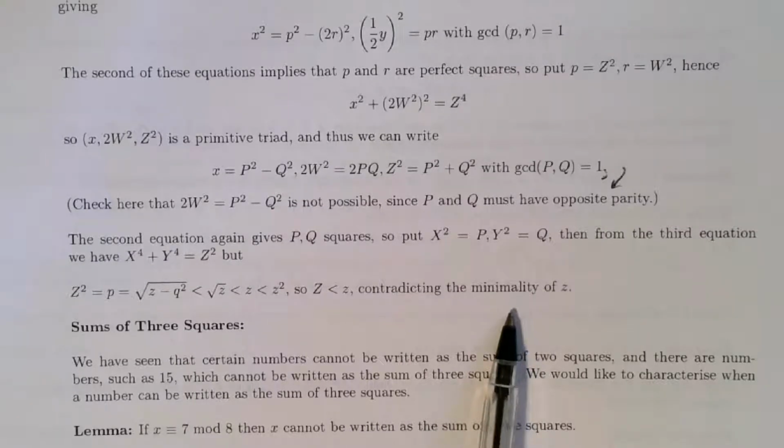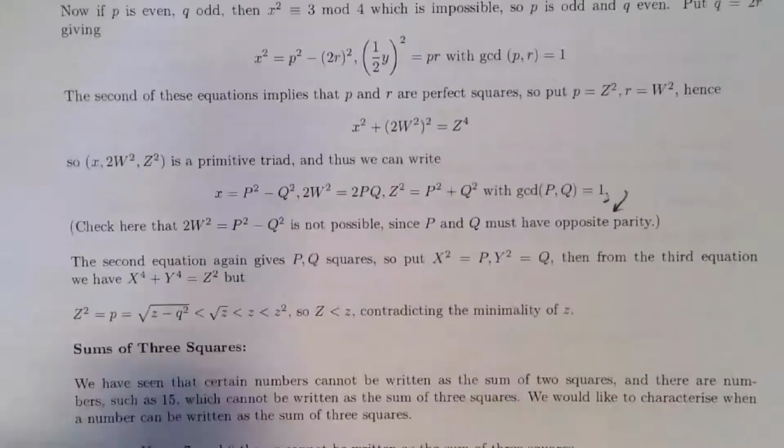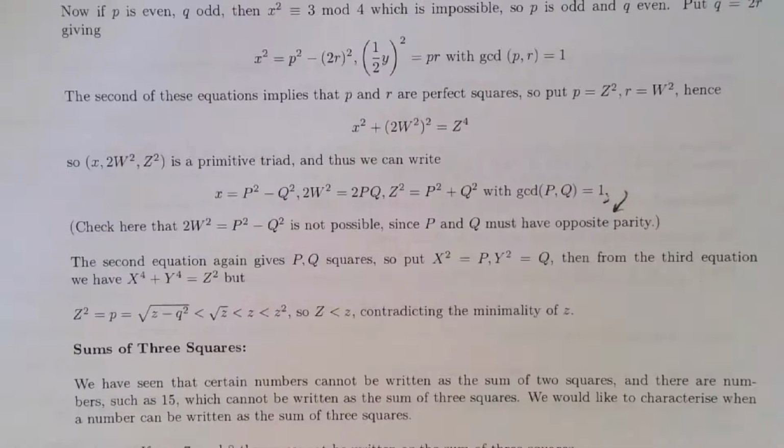So that's a nice little application of the formula for Pythagorean triples to the n equals 4 case of Fermat's last theorem. In the next video, we'll have a look at the sum of 3 and 4 squares.